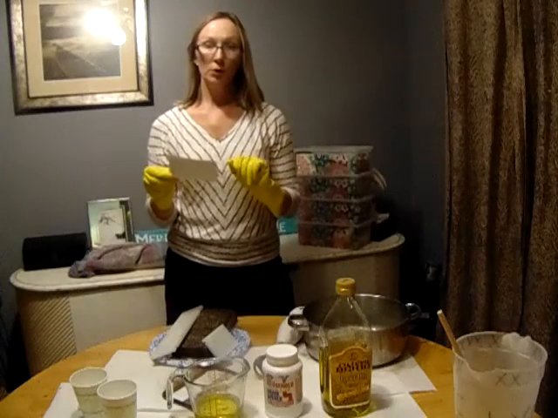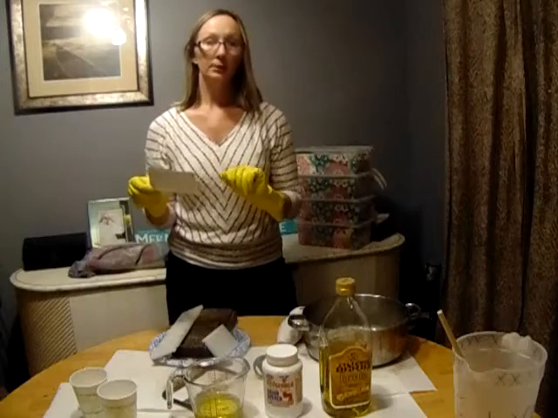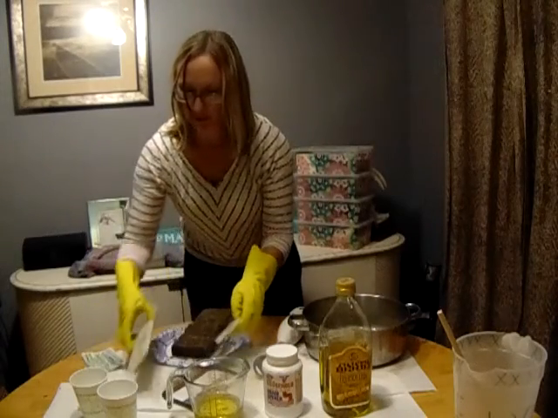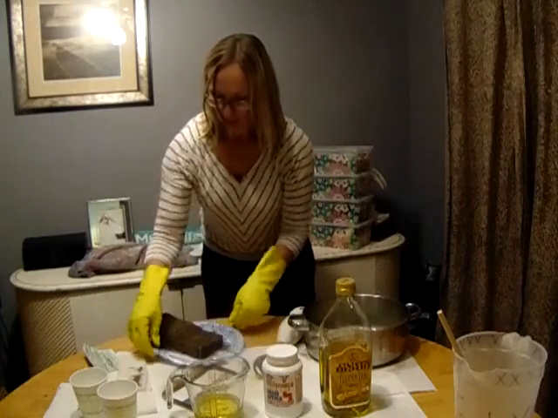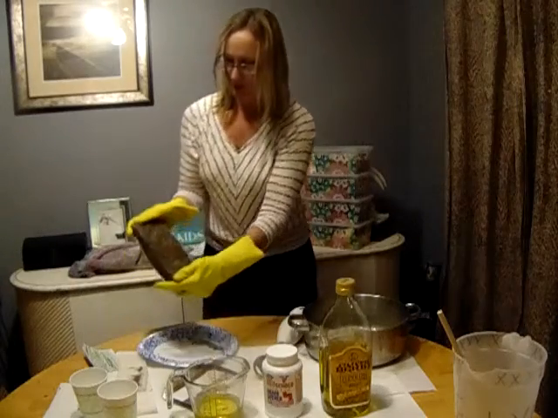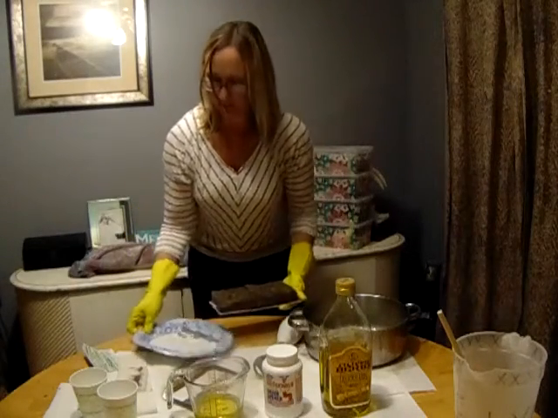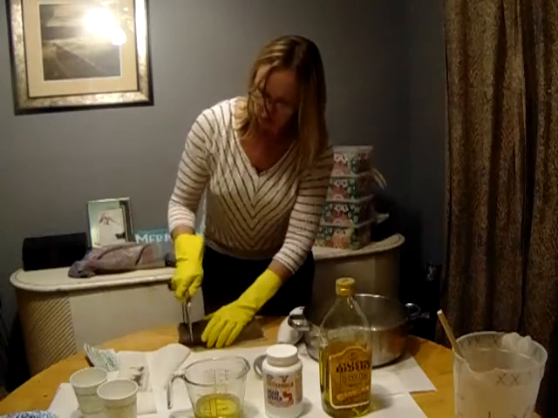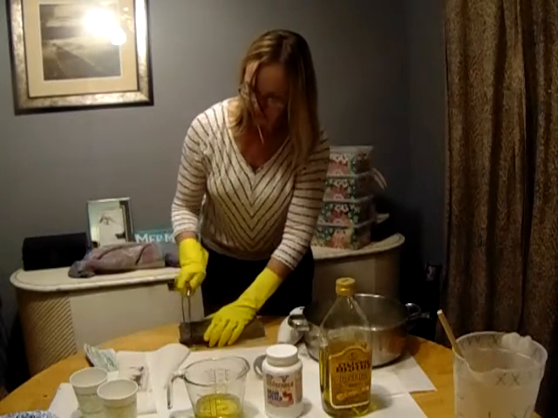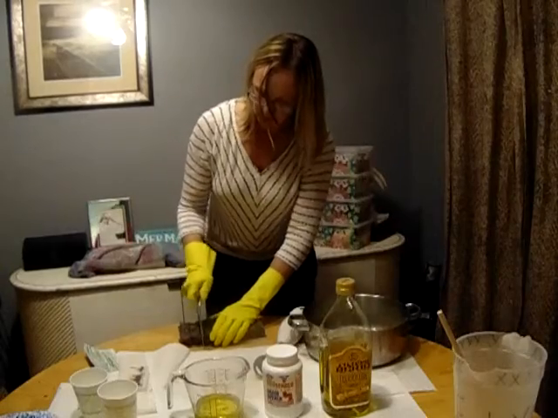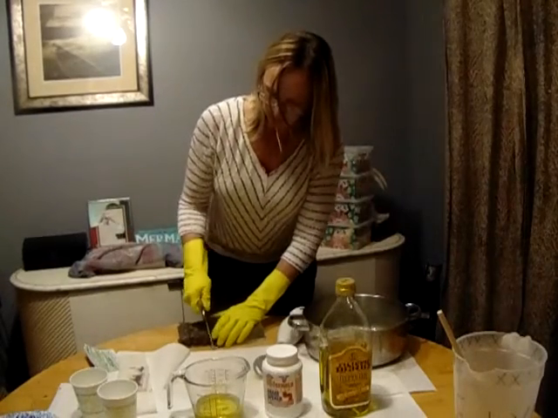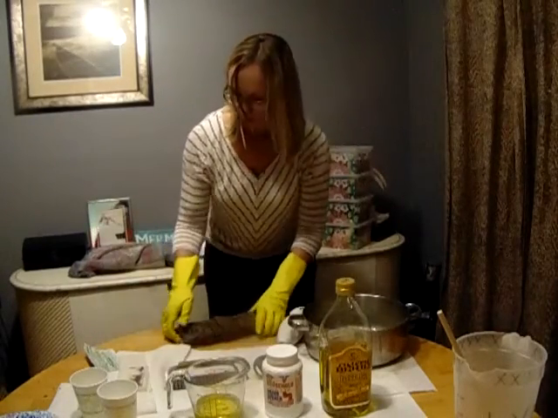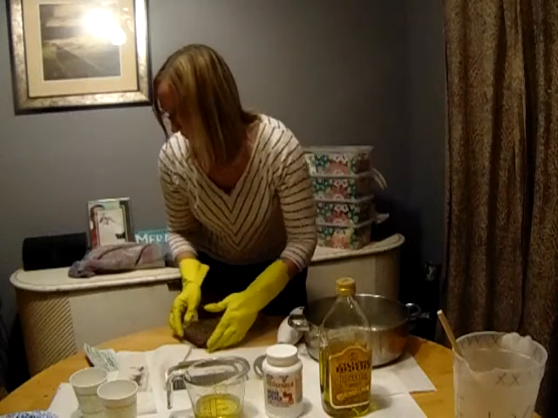You're going to remove the soap from the soap mold and you're going to cut it into bars. I've already done this also a little bit ahead of time, but you'll see here, this is a little different recipe, but I went ahead and cut it into bars. I'll go ahead and cut a few more just for demonstration. So you're going to cut your bars however you like it. And you're going to set them aside to cure.